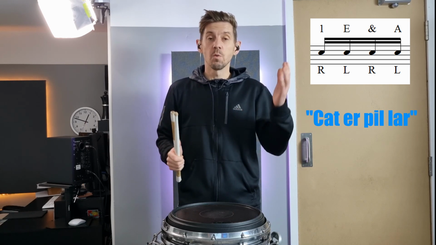If you struggle with counting to start with, use words that have full syllables in. Caterpillar, caterpillar, caterpillar, caterpillar. It's much easier to learn if you're new to this than 1 e and a, 2 e and a, 3 e and a, 4 e and a.